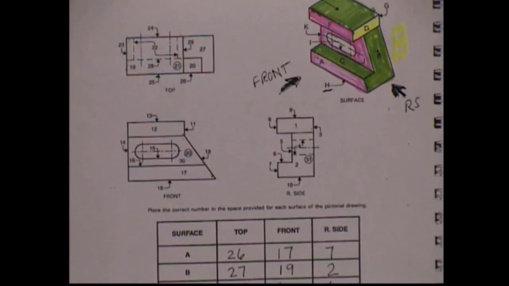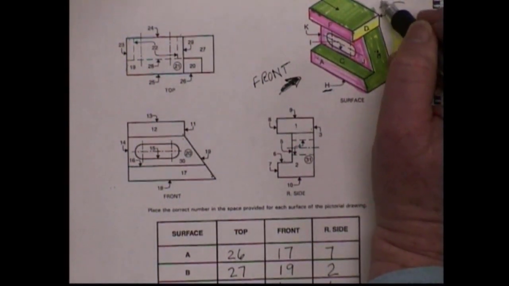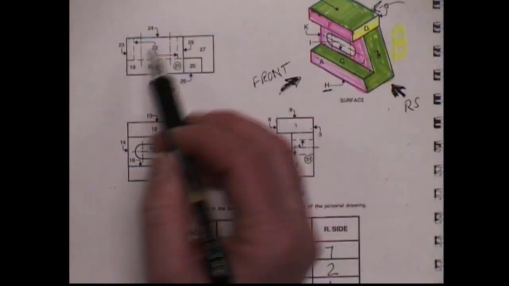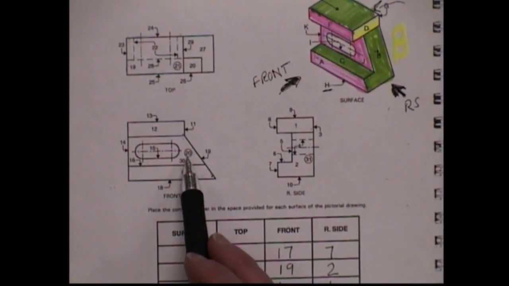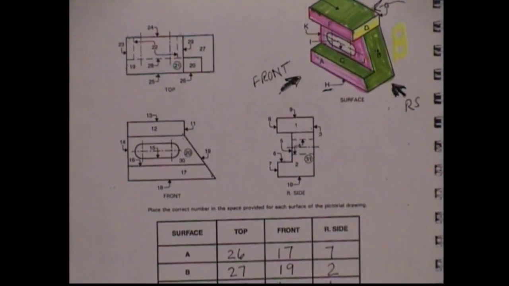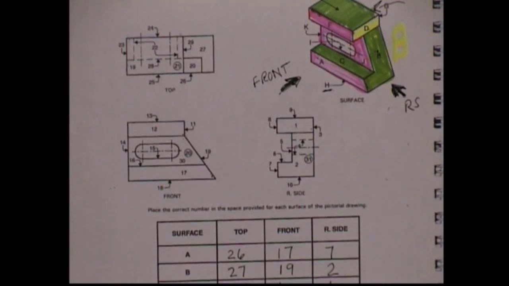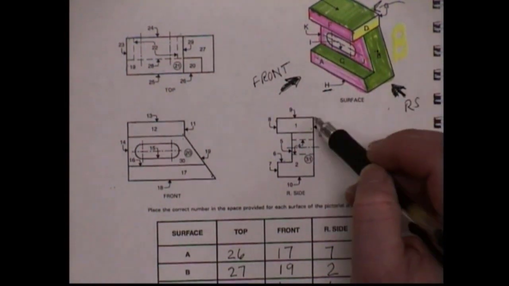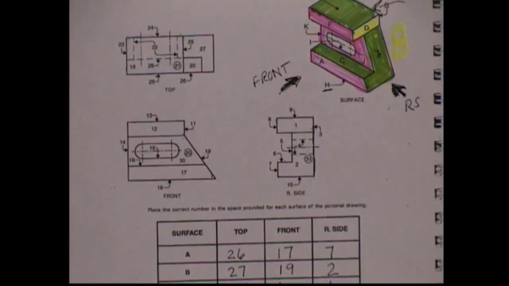All right, G in the top view is the back side of this thing. So G is actually the whole back side. So we're going to see G as 24 in the top view. And then, of course, in the front view, the back of it is hidden. So we're going to see it as 20 in the front view. This little hidden circle. And then G in the right side view, we actually see that as an edge. So this is the back side of the object. So G is number 3.